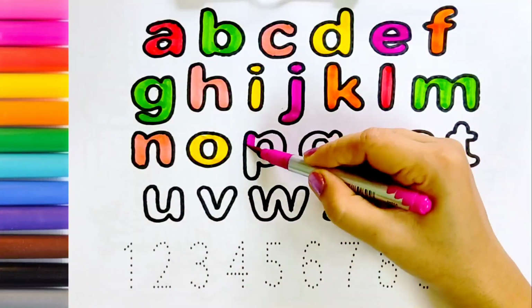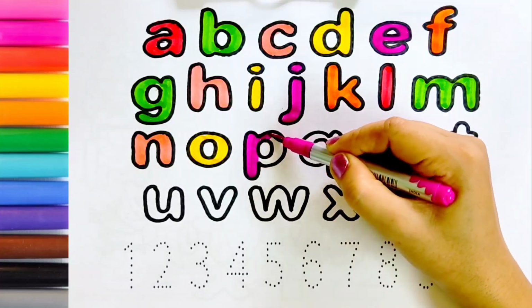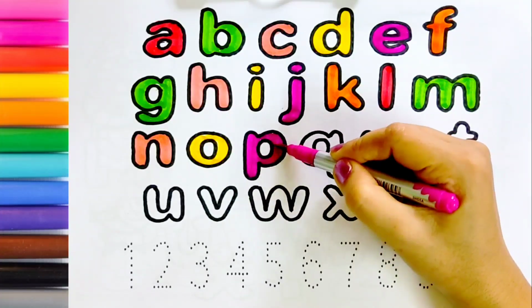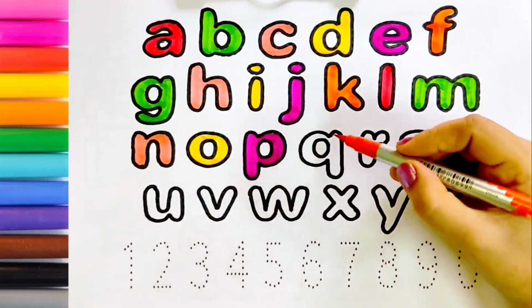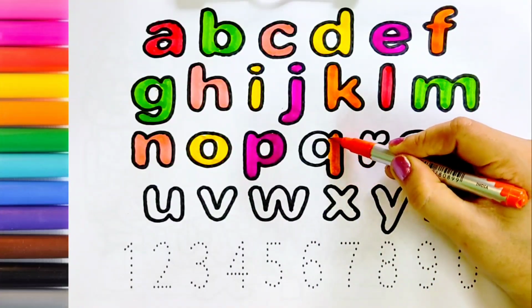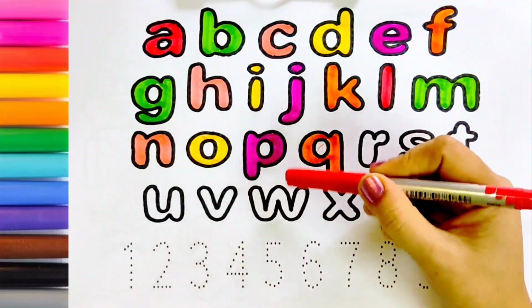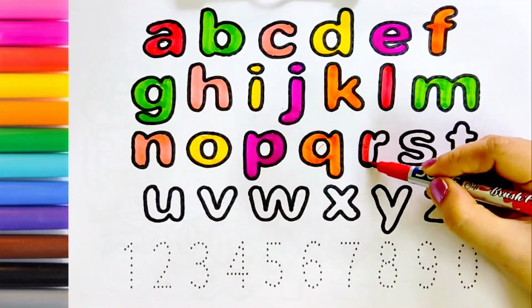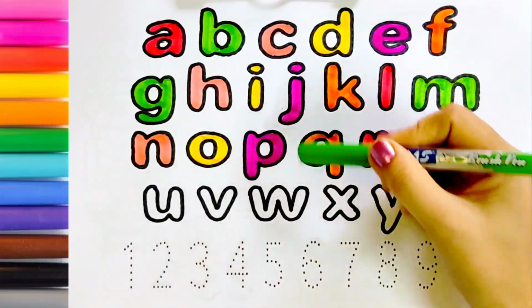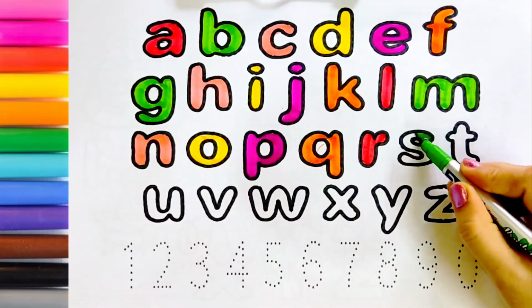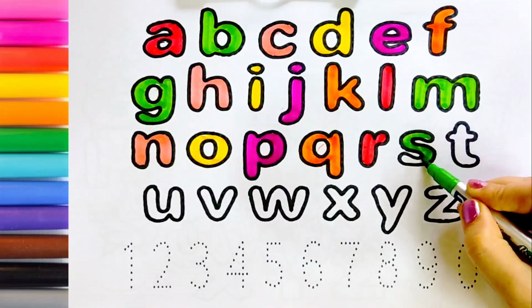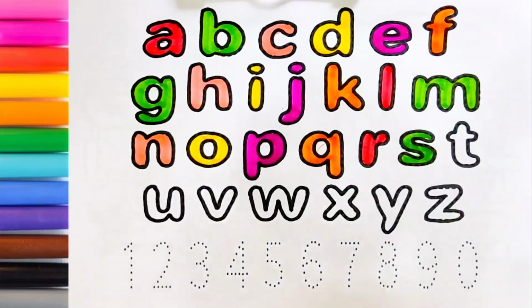Pink color. P for peacock. Orange color. Q for queen. Red color. R for rose. Light green color. S for sun. Is pink color. T for tree. Yellow color.